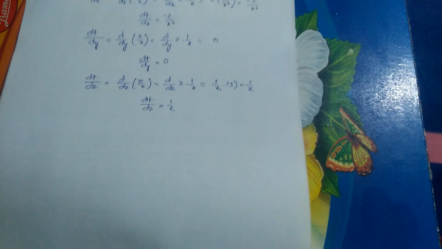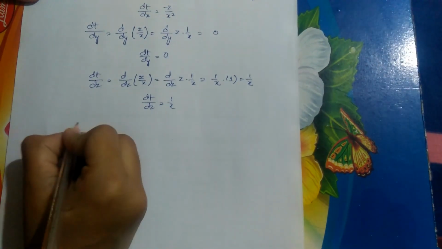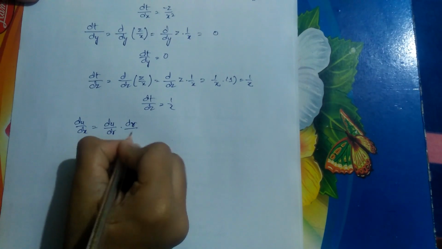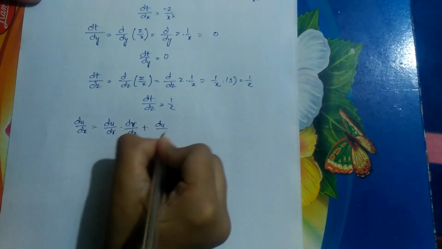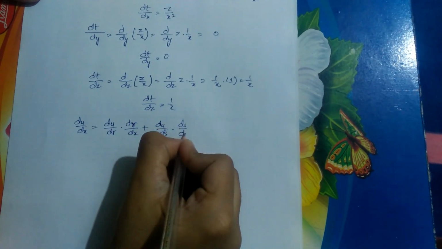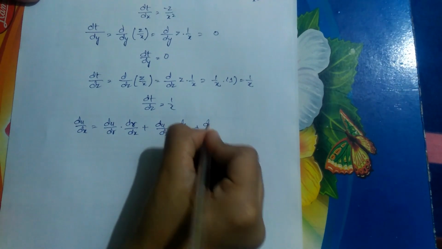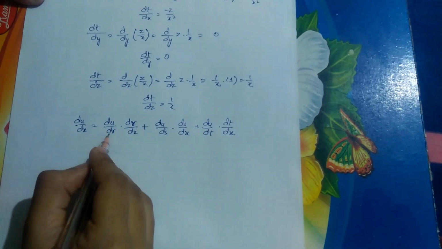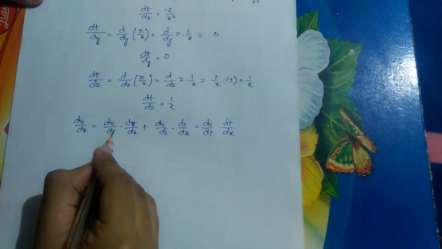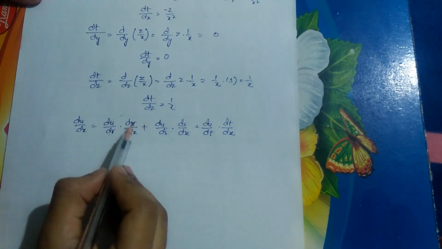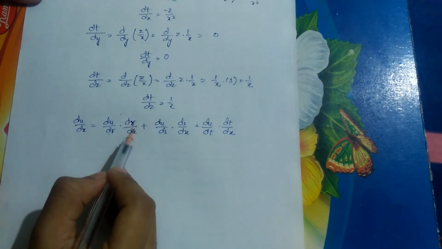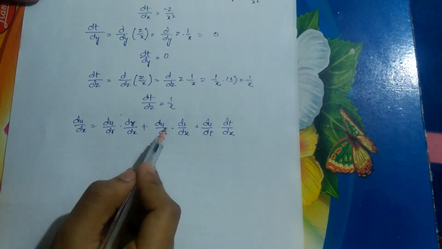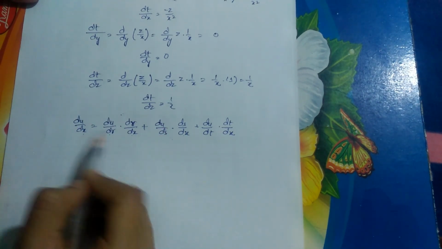Now here we need to find ∂u/∂x. So ∂u/∂x is equal to ∂u/∂r into ∂r/∂x plus ∂u/∂s into ∂s/∂x plus ∂u/∂t into ∂t/∂x. Here we are differentiating u with respect to r, and then r is differentiated with respect to x, then ∂u/∂s into ∂s/∂x. So when things get cancelled, again we get back to ∂u/∂x. So this is the chain rule method.